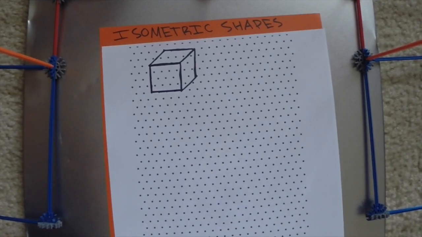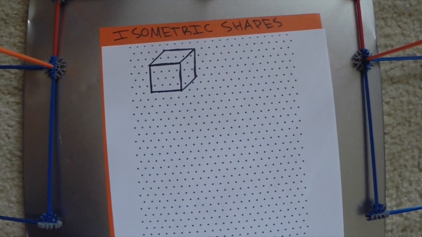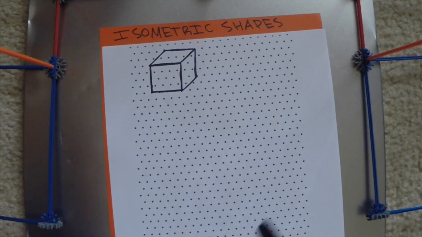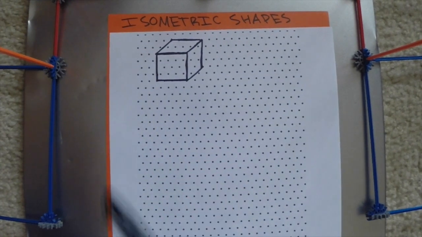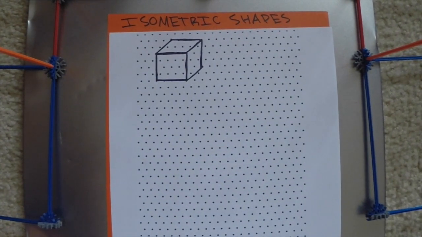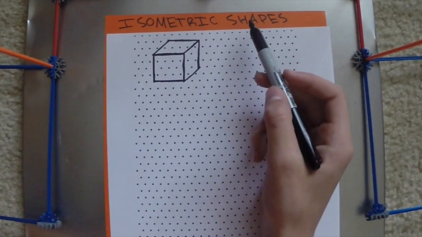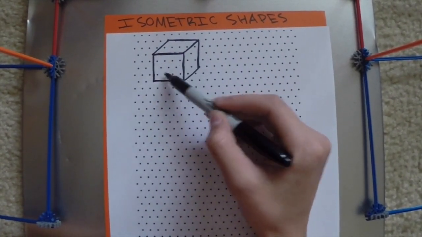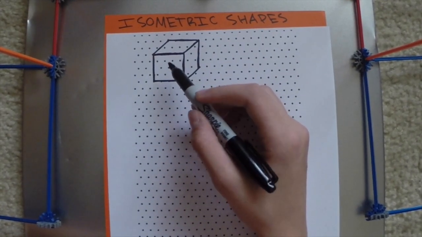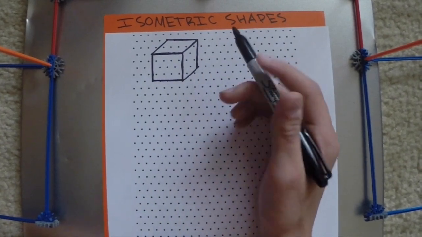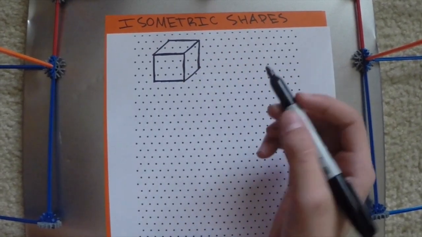Guys, today we're going to do a tutorial about isometric shapes. The first thing you need to know about an isometric shape is that it's a three-dimensional view of a two-dimensional object. What I've drawn for you here is a sample of an isometric shape. This is normally a square if you just look at this side, but I drew it to where it looks like a three-dimensional object, like a cube. I'm going to show you how to draw this and a few other shapes.